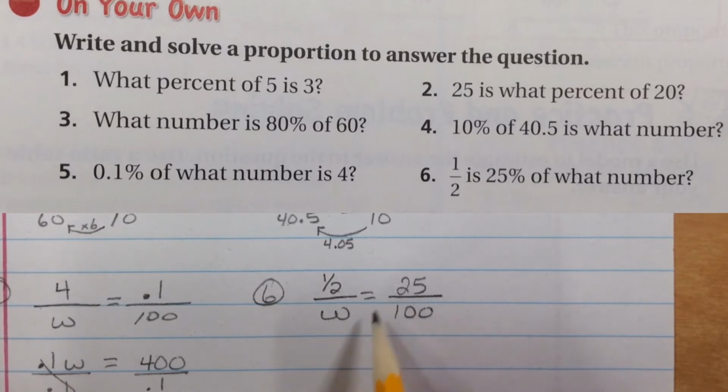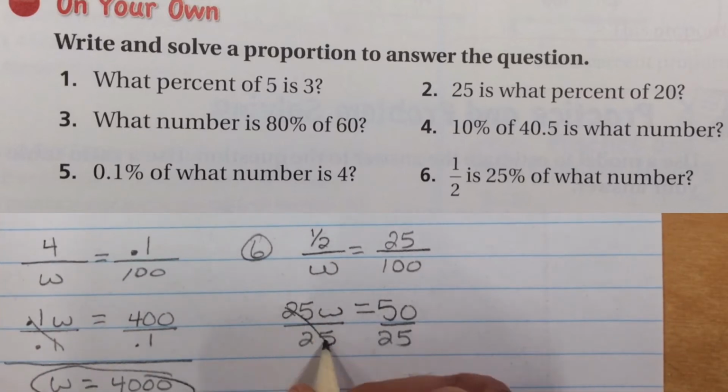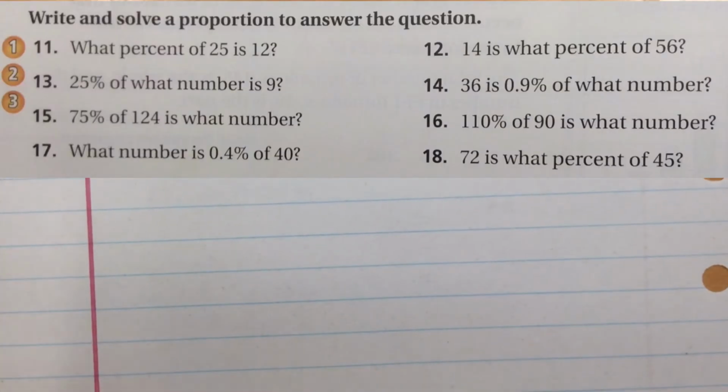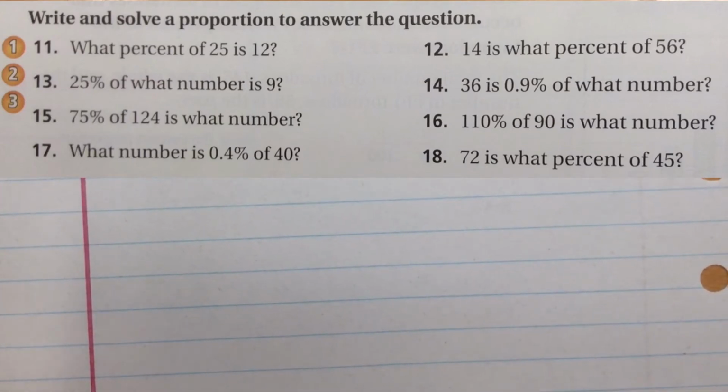25 times W is 25W. And 1/2 times 100, a half of 100 is 50. Divide both sides by 25. And W equals 50 divided by 25 is 2. So W equals 2. And a few more to review here. We'll do some of the problems in the practice.